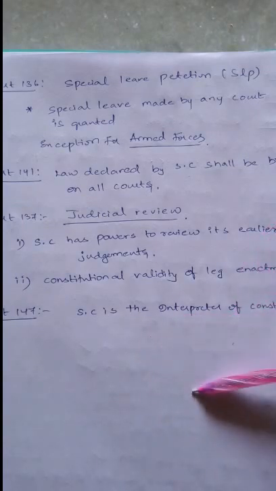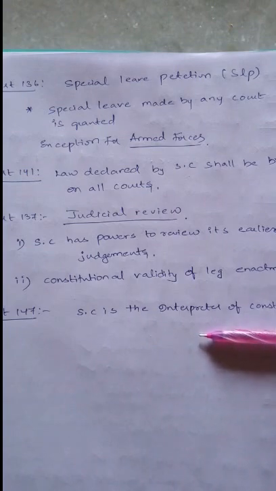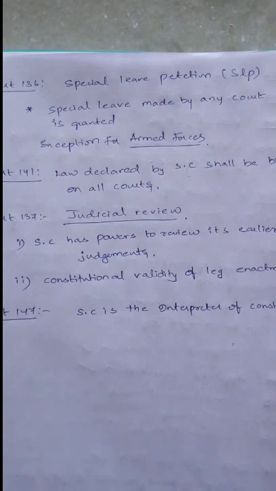147 deals with the Supreme Court as the interpreter of the Constitution. That is, the Supreme Court is the ultimate power in interpreting the meaning of the Constitution. So you will be getting direct bits from these articles. What we have covered until now is how the Supreme Court is established, what its history is, and what the articles dealing with it are.